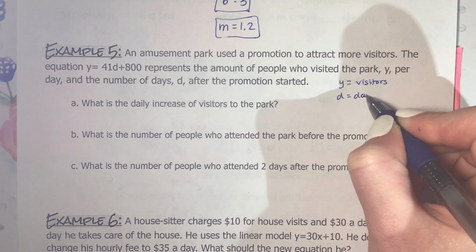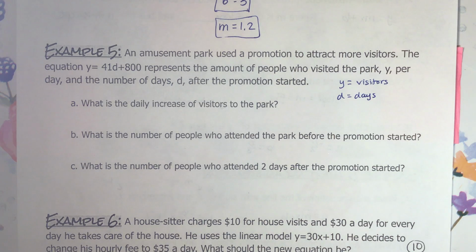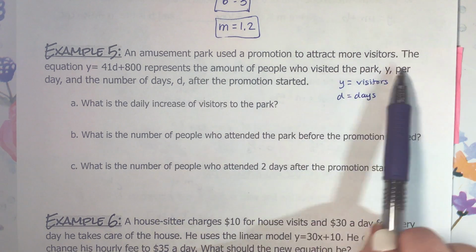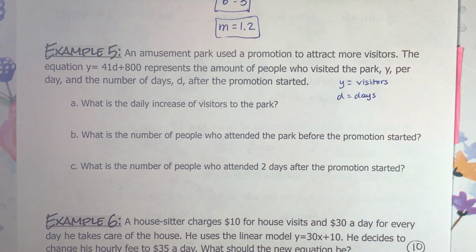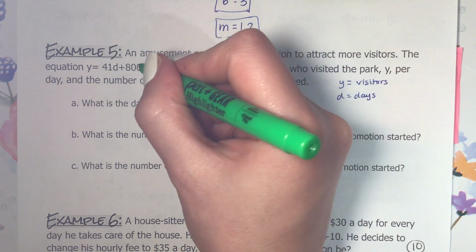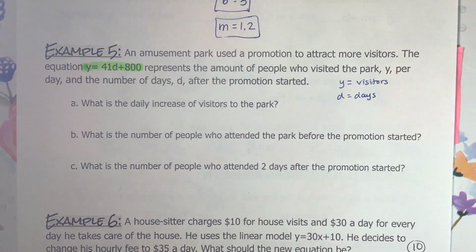D is equal to days. That's going to help us get that organized because all of this is kind of wordy, but all it's really telling us is Y represents visitors, D represents days. So now we're going to break down this equation for the remainder questions that we have.